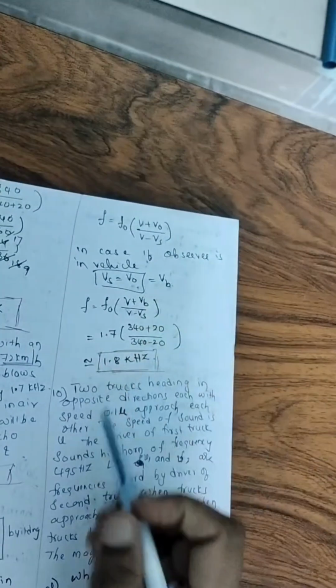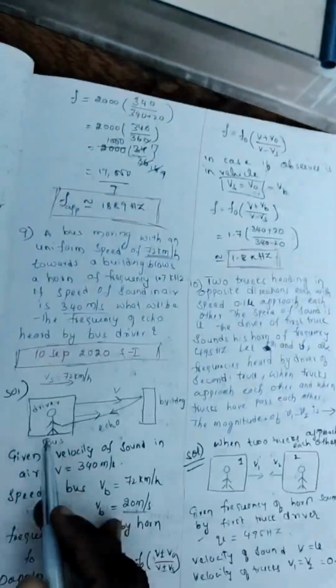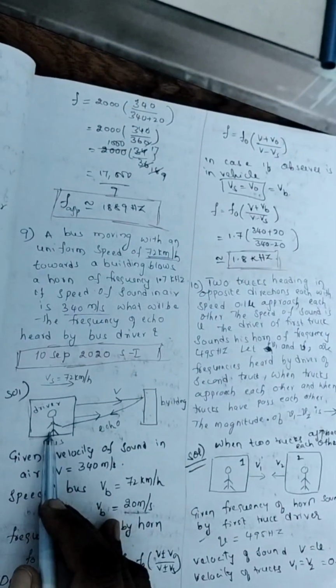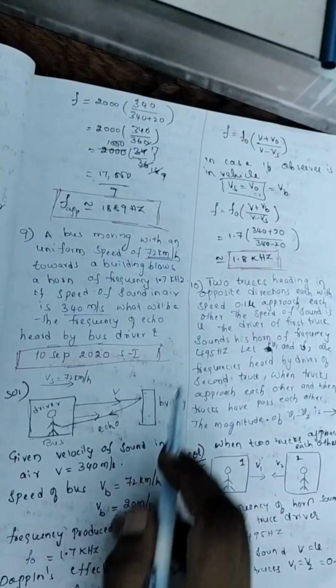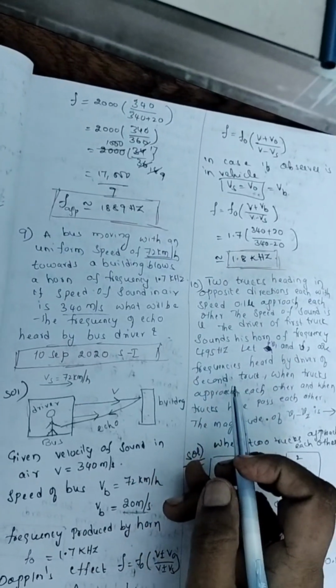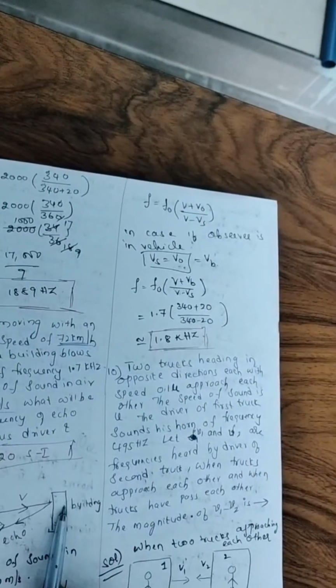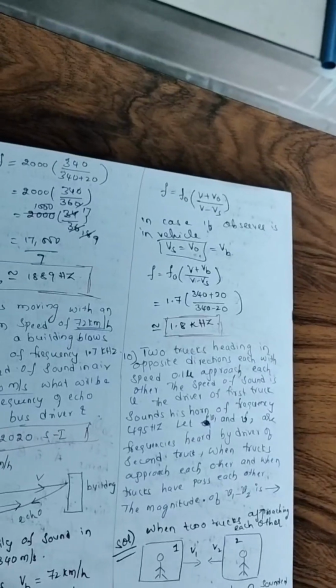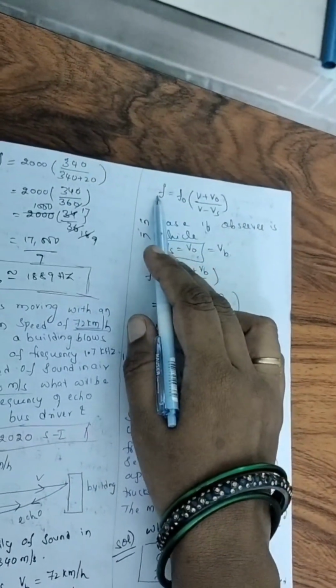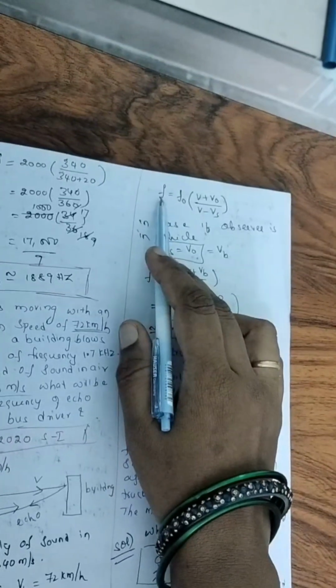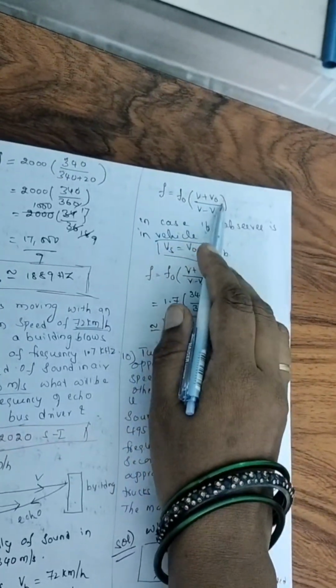First one, the observer is also in motion. He is in the bus, no? The bus driver, so he is in motion. He is coming towards the wall, which means the distance between the wall and him is decreasing. So frequency increases. For frequency to increase, what do we have to write? Plus v naught.